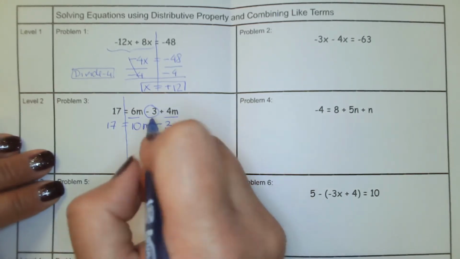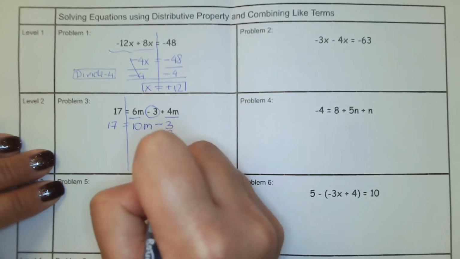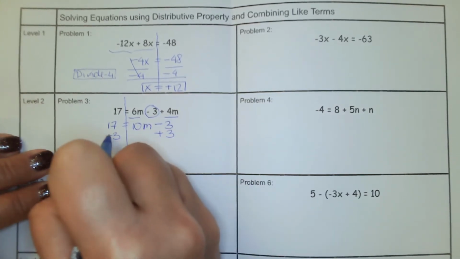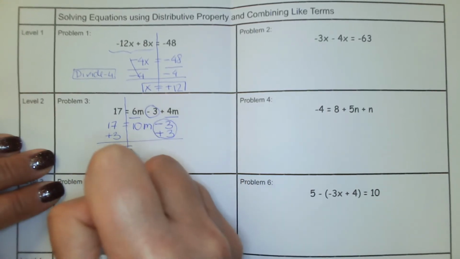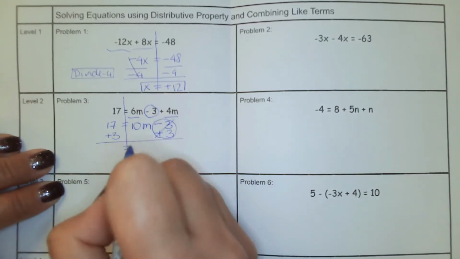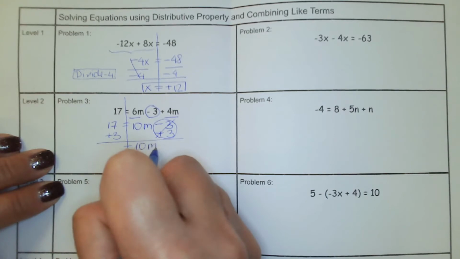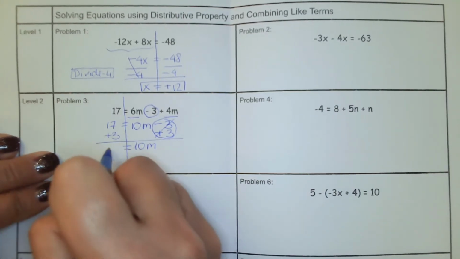First, I'm going to use the inverse operation on the constant and add that 3 to create a zero pair on the side where the variable is. Bring down 10m. 17 plus 3 equals 20.